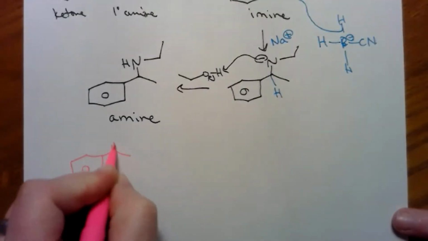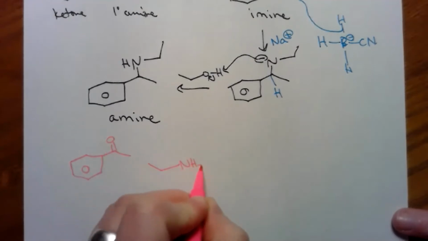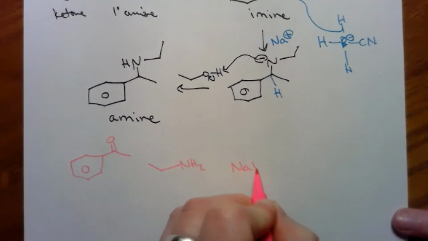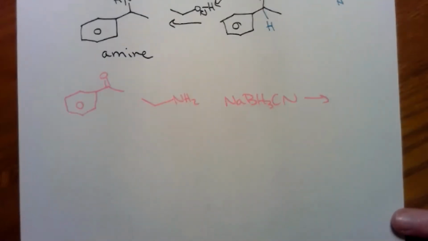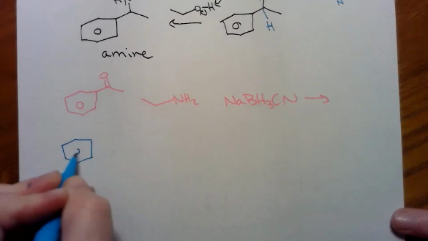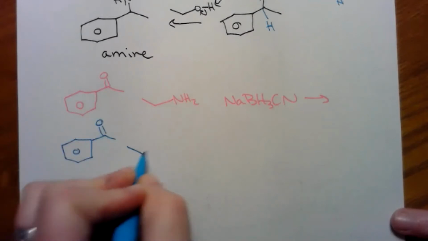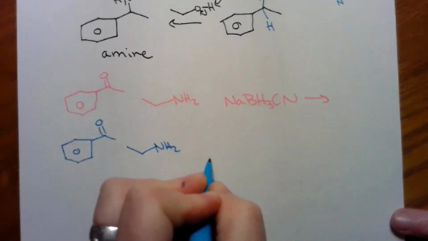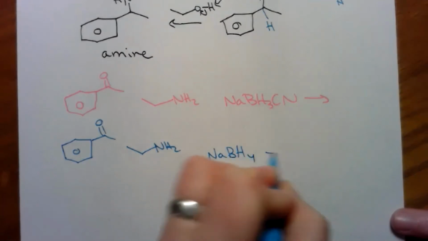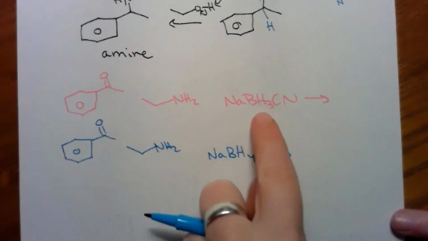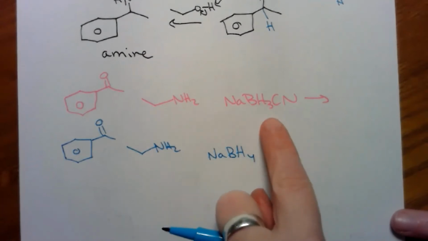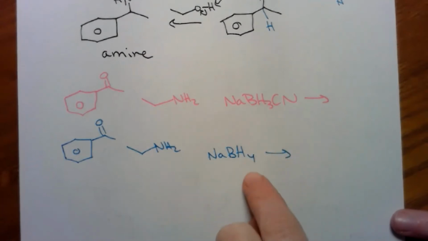If you had all of this all stirring around in a pot together, you would get the product that we just predicted. However, if you have all of this stirring around in a pot together, you will not get the product we just predicted. Wait, what? What's the big difference? Sodium borohydride versus sodium cyanoborohydride. This one is a weaker hydride donor than that one.